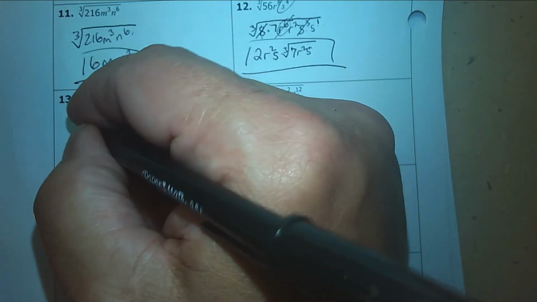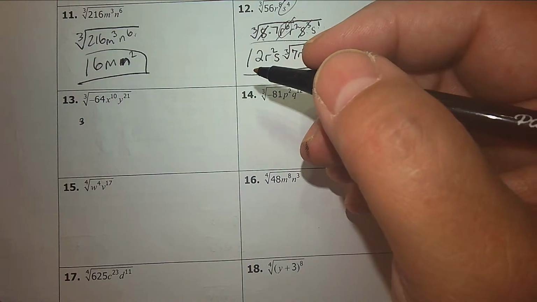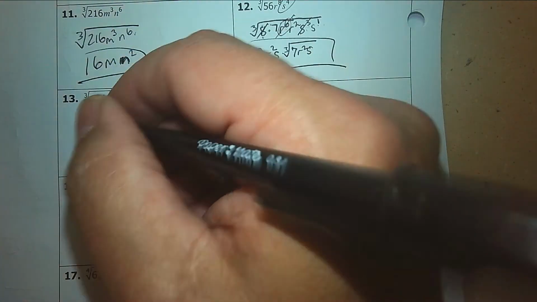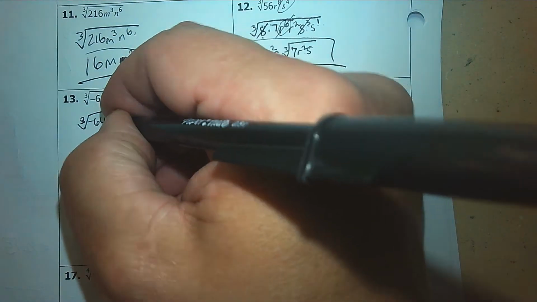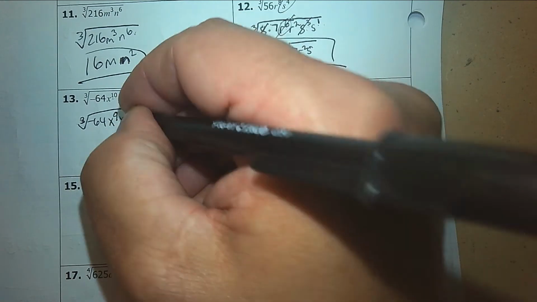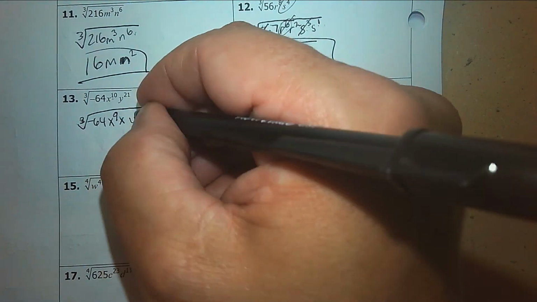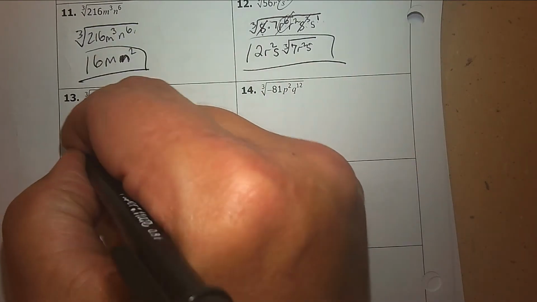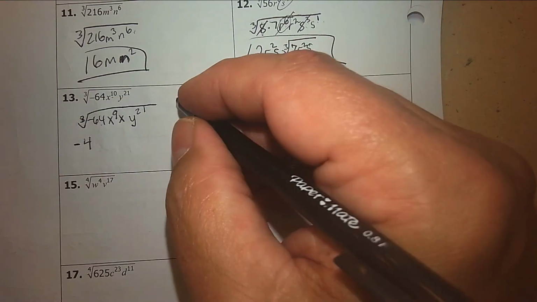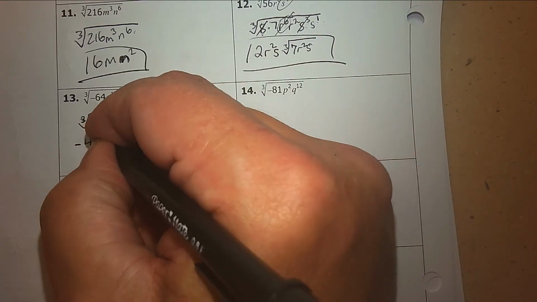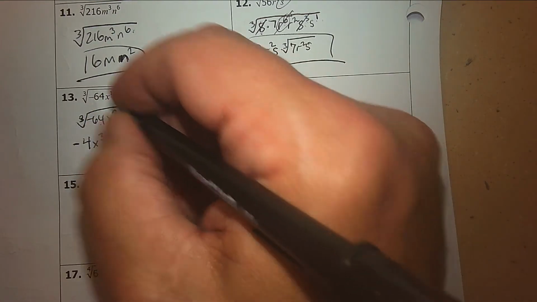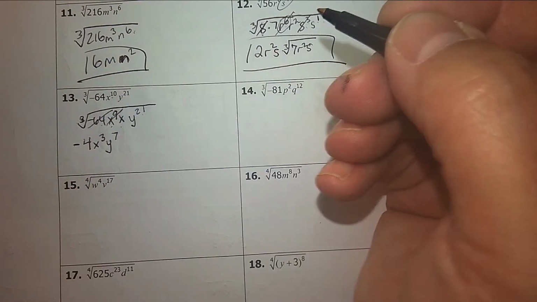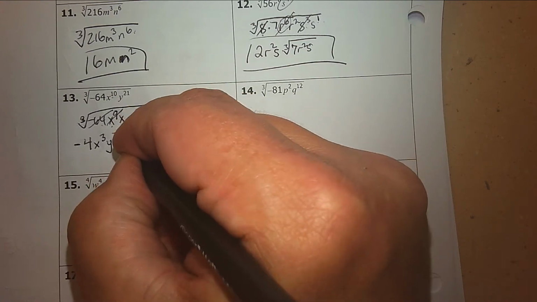Fair enough. Hey, is 64 a perfect cube? Good. So, x to the 10th. What's the multiple of 3 that's close to 10? 9. And then what's left behind? 1x. Is 21 a multiple of 3? So, let it go. What's the cube root of negative 64? And it's negative 4. The cube root of x to the 9th, you divide by 3. X is left behind. 21 divided by 3. And then what's left behind is the cube root of x.